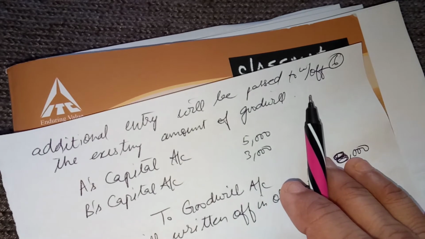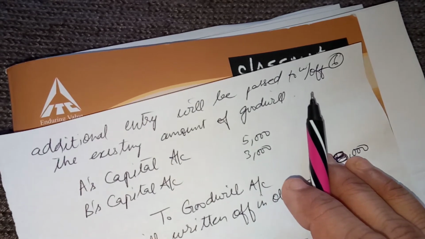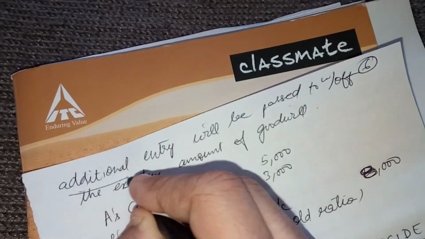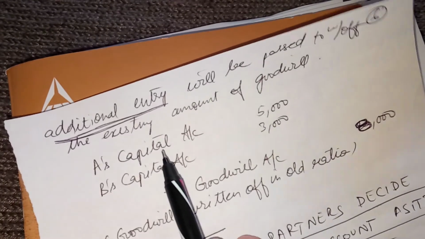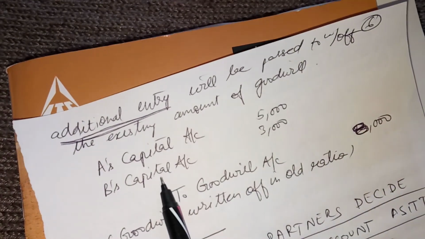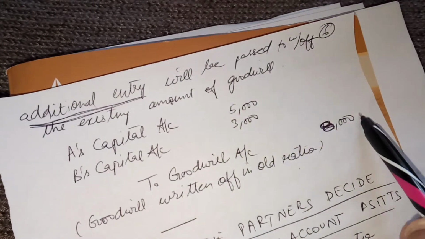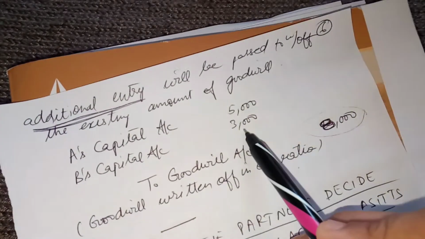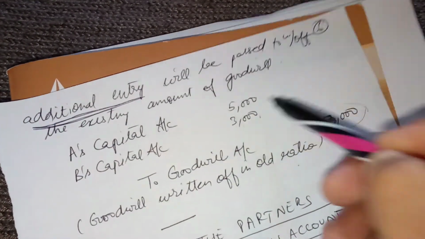Means if they are having the goodwill already, that previous goodwill will be written off with an additional entry. Means those 3-4 entries as per the condition will be passed, and the additional entry will be A's capital account, B's capital account to goodwill in their old ratio. 8,000 was there, so 5:3 was the ratio, so 5,000 to A's capital and 3,000 to B's capital.